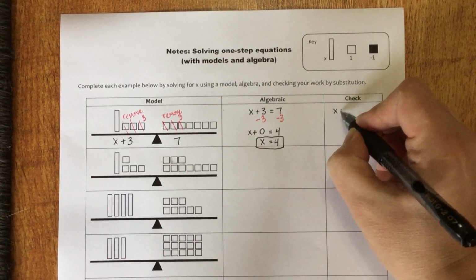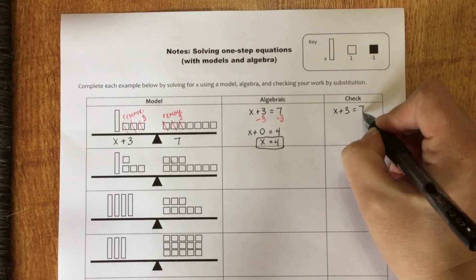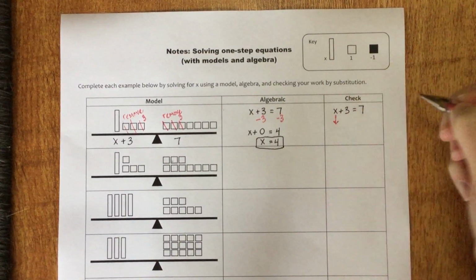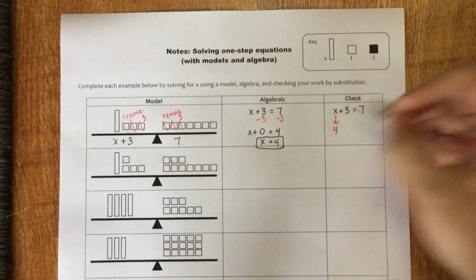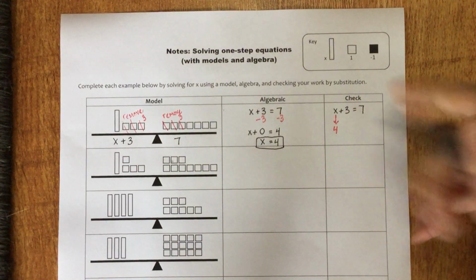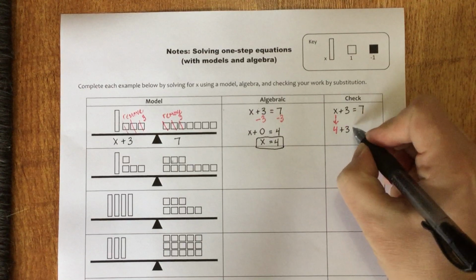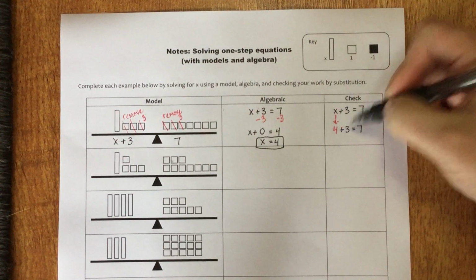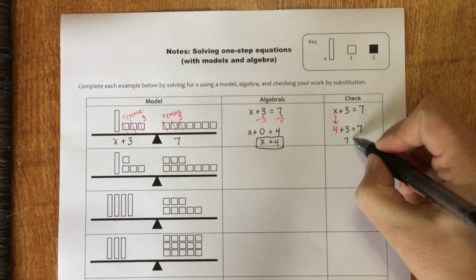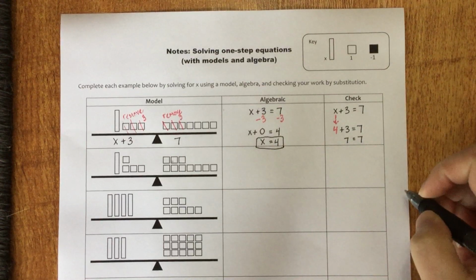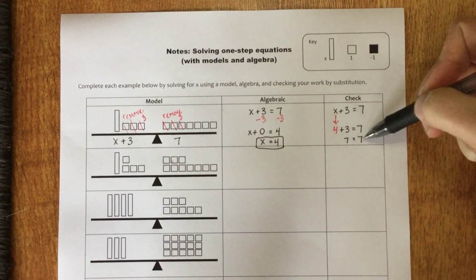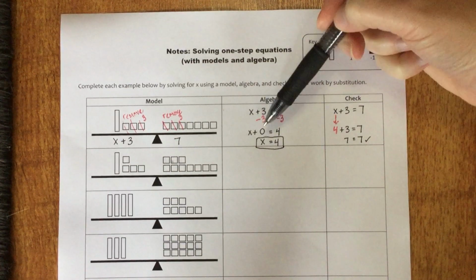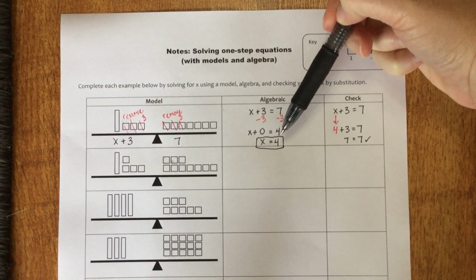How the check process works is you begin with your original equation. You take the solution that you got. In this case, we got that x is a 4, and I'm going to replace that. I'm going to rewrite everything as though I'm solving an order of operations problem. 4 plus 3 would make 7 on the left, and I see that I have 7 on the right side of the equal sign. Because I get a true statement that 7 is equal to 7, I know that my answer of x equals 4 is correct.